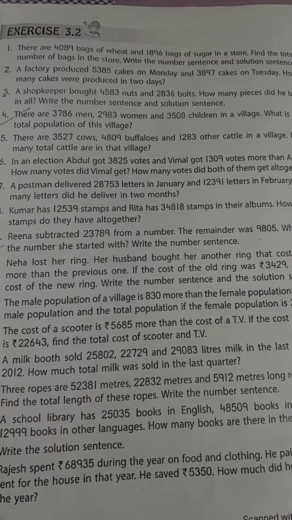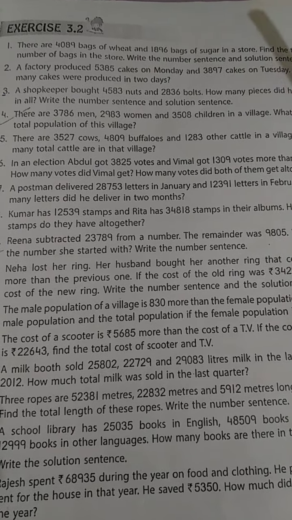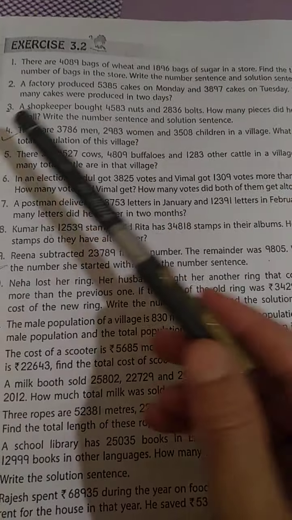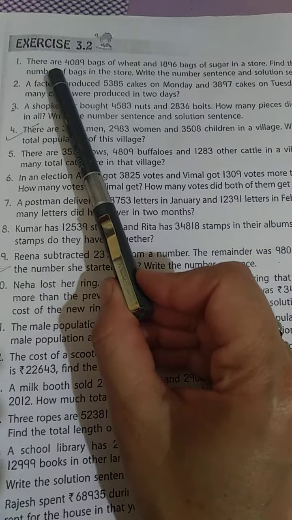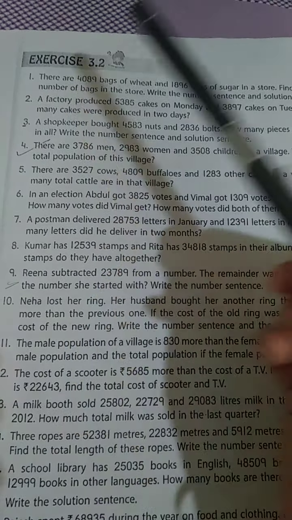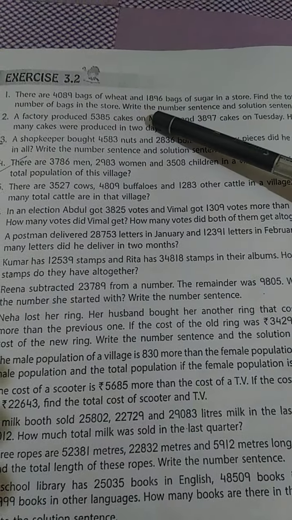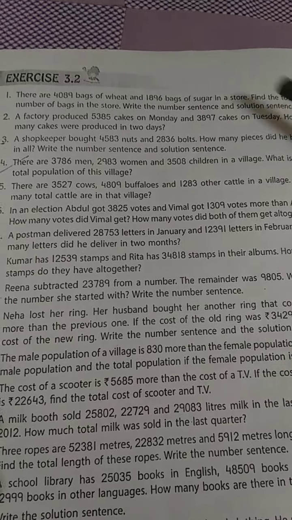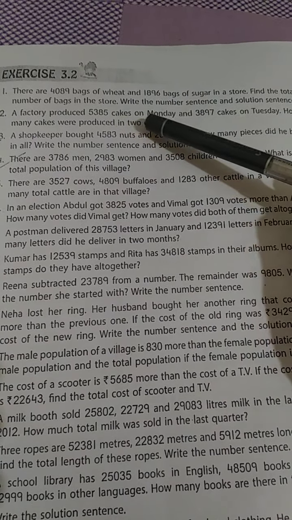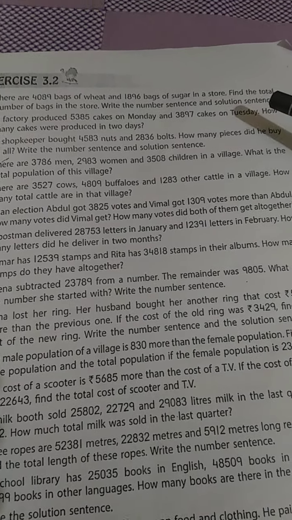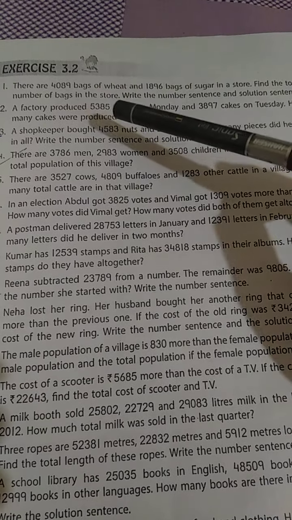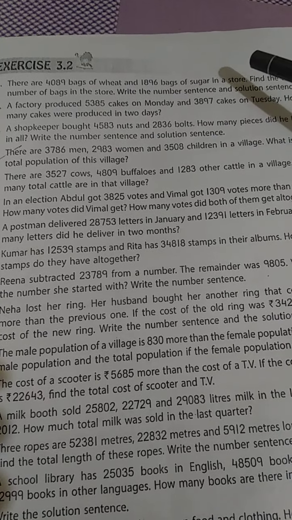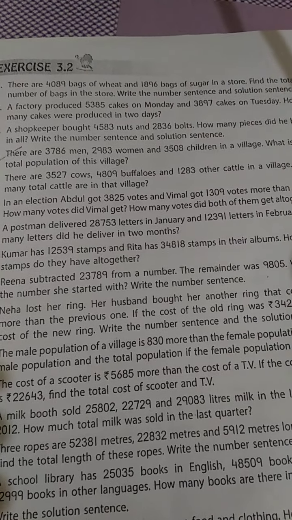So, students, let us start our exercise 3.2. In exercise 3.2, we have word problems. Our first word problem is: there are 4,089 bags of wheat and 1,896 bags of sugar in a store. Find the total number of bags in the store, write the number sentence and solution sentence. For this, we have to add the bags of wheat and the bags of sugar for the total number of bags.